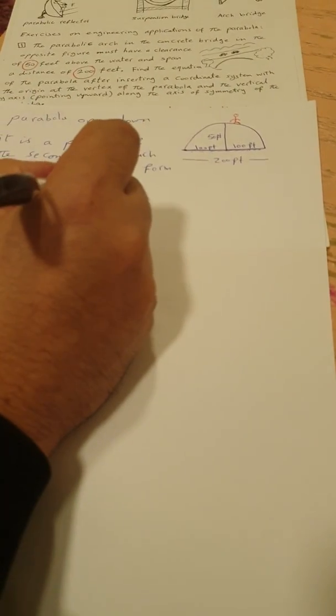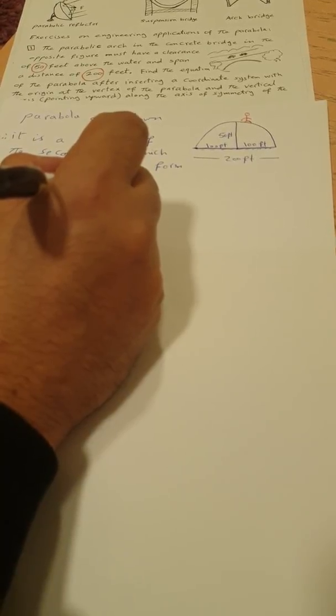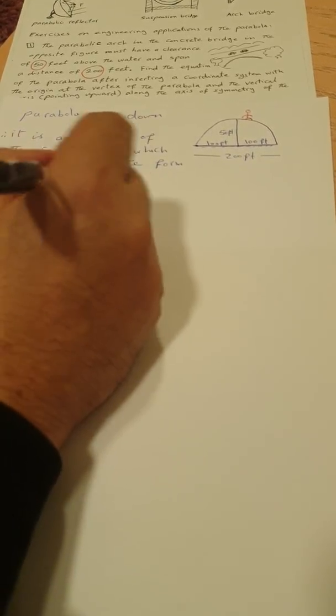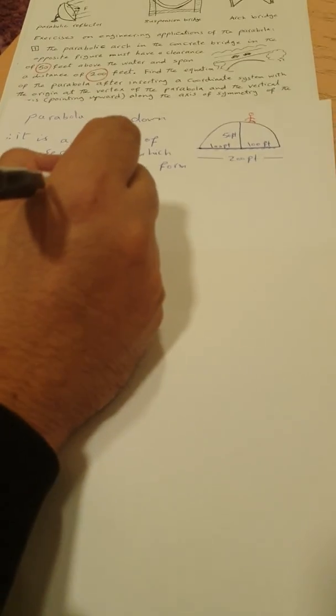Now we need to determine a. To determine a, we need to find a point x and y that lies on the parabolic curve. If we assume that the center or the vertex of the parabola is the origin, so here is the y-axis and here is the x-axis.